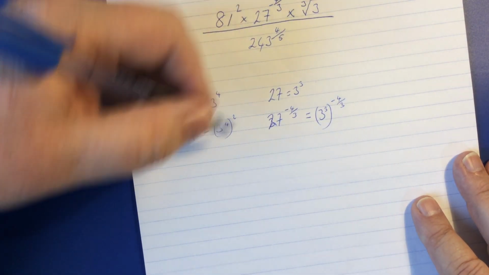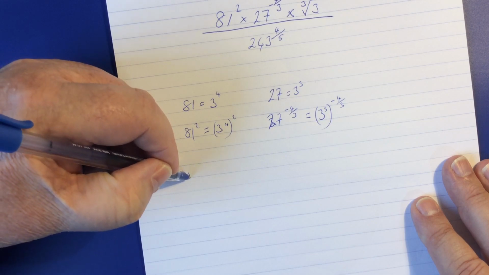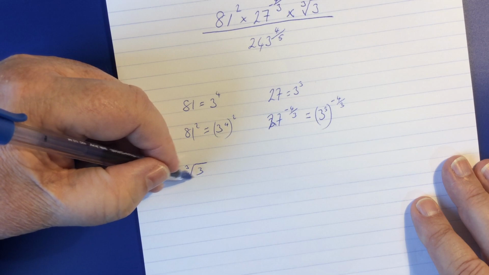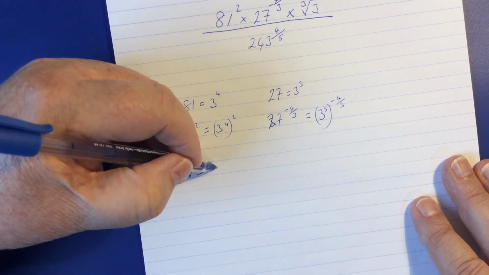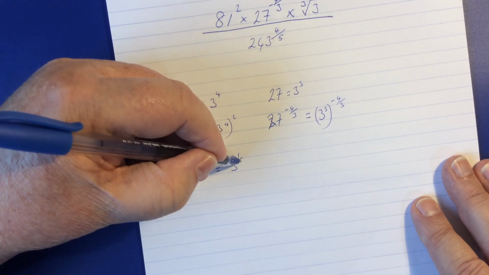The next thing is possibly the most perplexing. We've got the third root of 3. Well, that is equal to 3 to the power of 1/3.